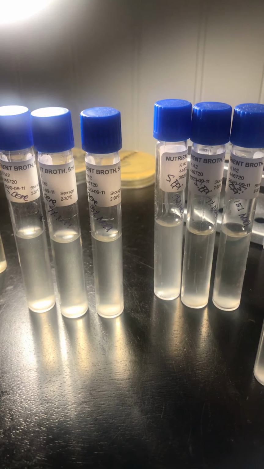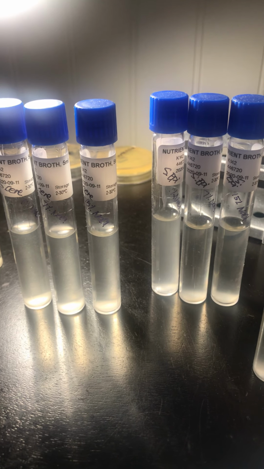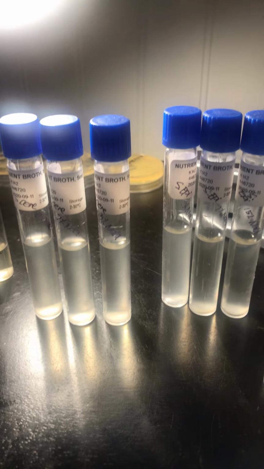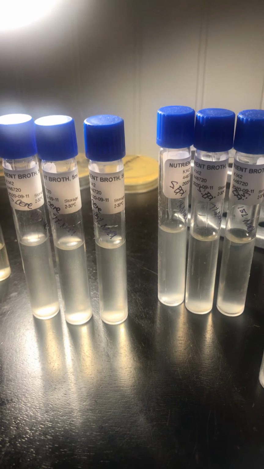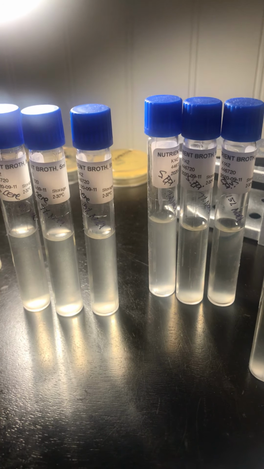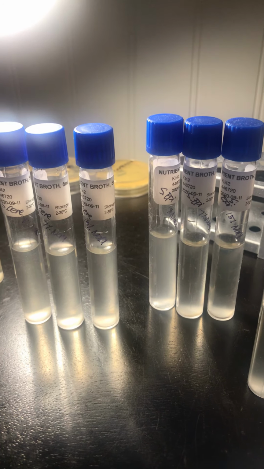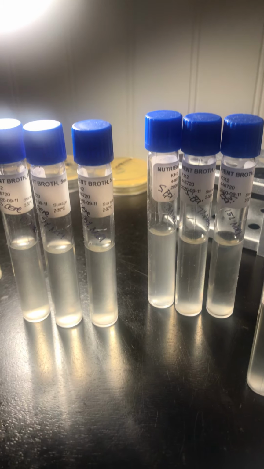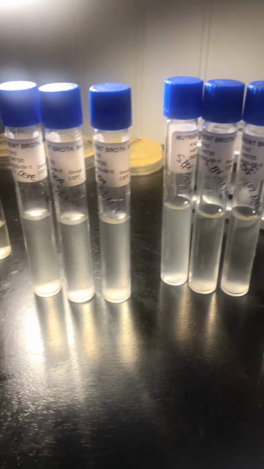After 24 hours, you want to check for turbidity for growth. If no growth is observed, then incubate for an additional 24 hours. Observe all the tubes, noting the turbidity of the broth. A clear broth is a negative test.